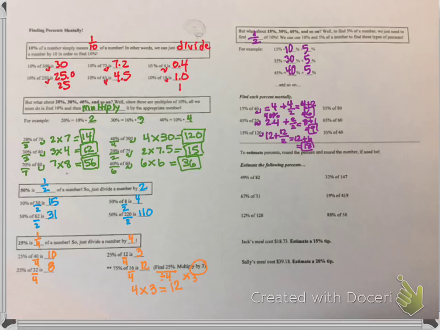35% of 80. Well, first off, we're going to figure out what 10% is. We're going to divide by 10. We get 8. But I need 30%. So that means I'm going to take 3 of those 8s. And then I want to figure out what 5% is. So I'm going to take our 10% value and cut it in half.